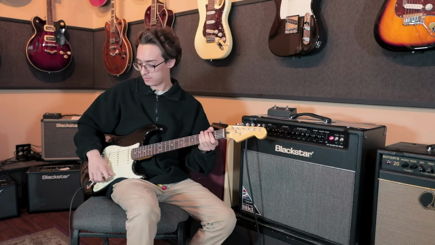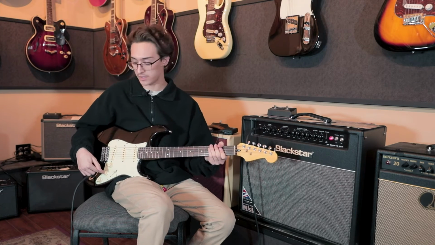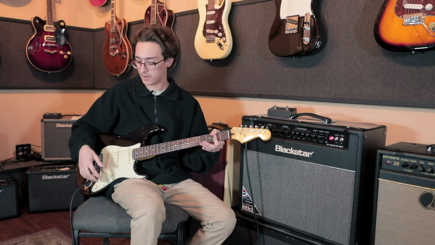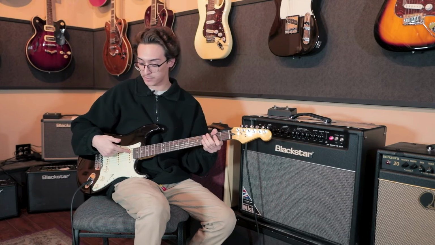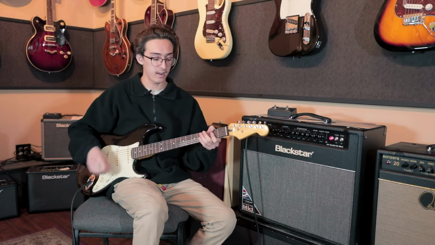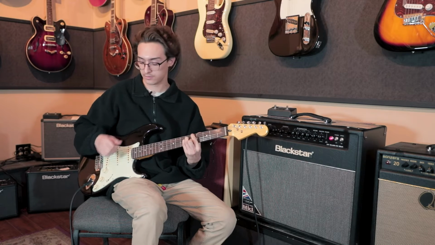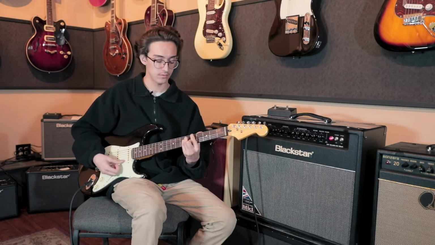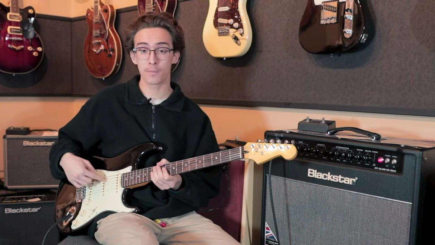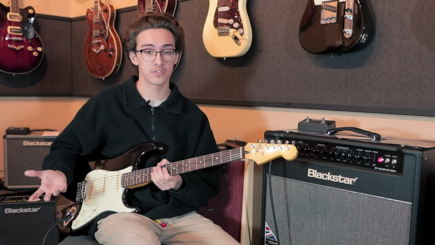For example, if I move this to the neck pickup and I roll the tone knobs on this down, we notice that the tone becomes a lot more muddy and less clear. Whereas, if I change the pickup that I'm using from the neck all the way down to the bridge, and I increase my tone all the way, we notice that it becomes brighter and tinnier. So as you can see, changing which pickup you're using and also changing your tone on your guitar itself can do a lot to change the tone.